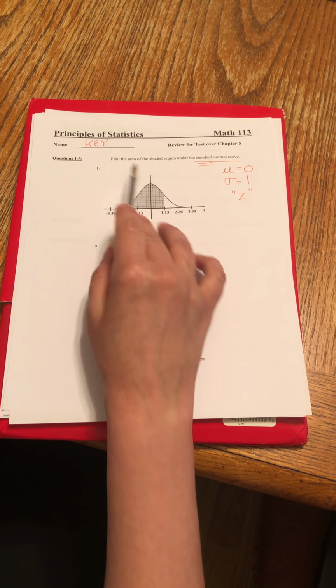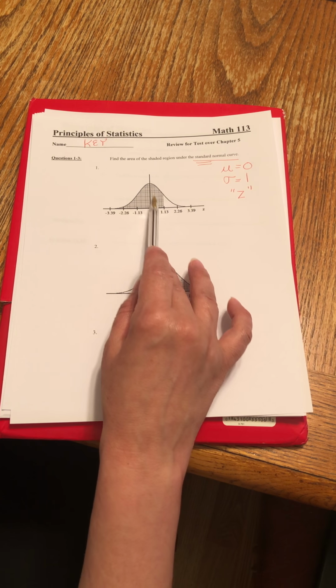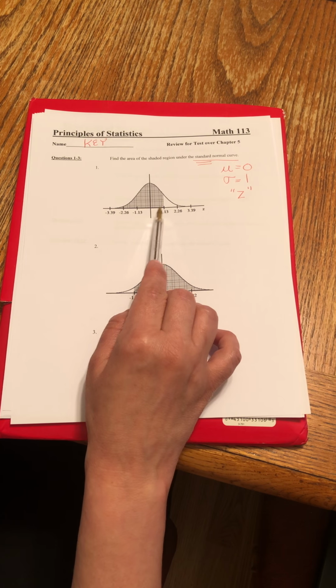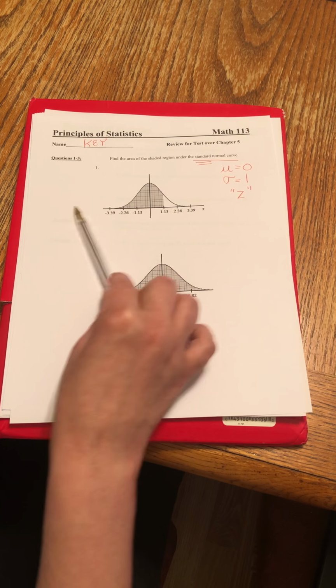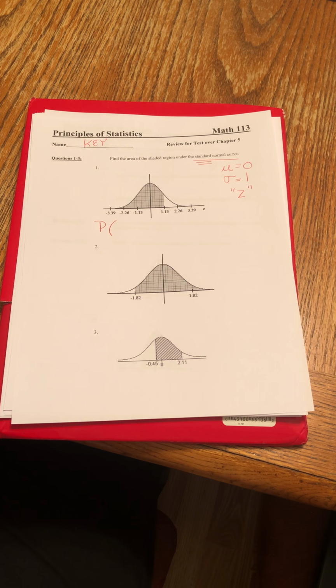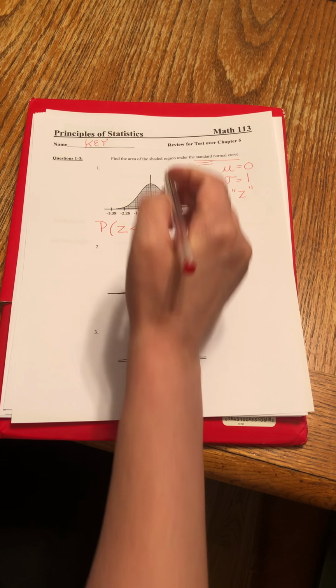So I want to find the probability, the area of the shaded region, the probability that if I drop my pen, it's going to land in that area right there. Notice that area is shaded to the left, so we're going to use less than.